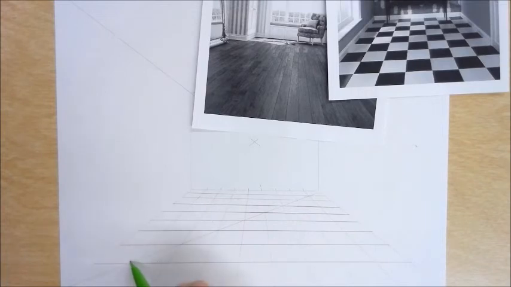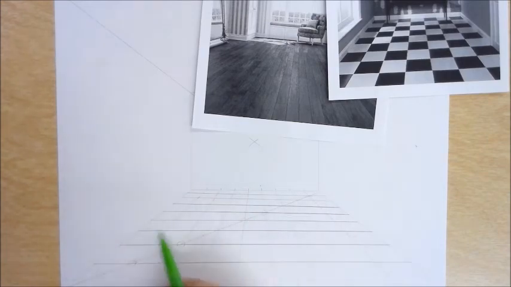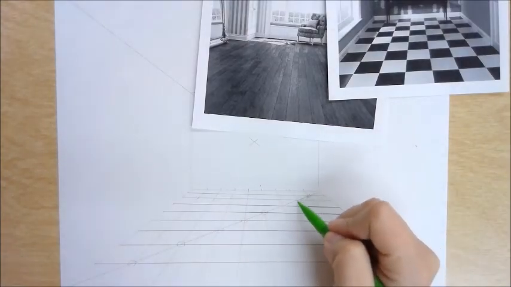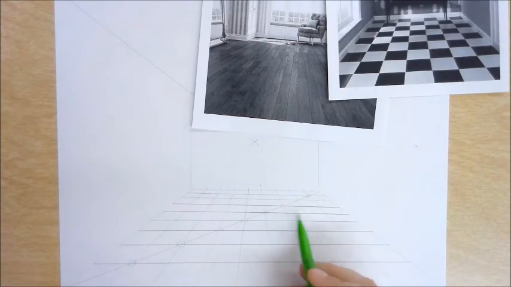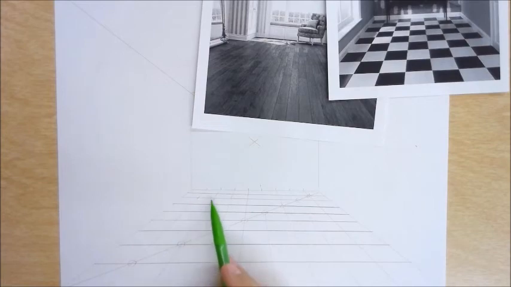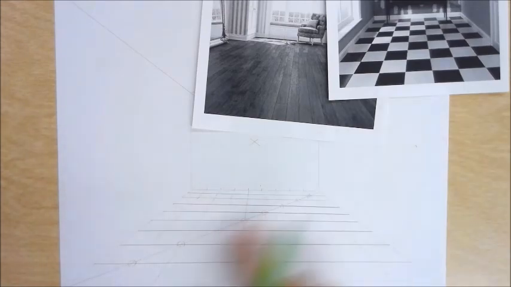And notice how at every intersection I added a horizontal line across. Every time that this diagonal crossed one of these orthogonals, I added a horizontal line. And notice how every one is gradually smaller and smaller all the way. It is the simplest way to create that illusion of the tiles getting smaller as they keep going.